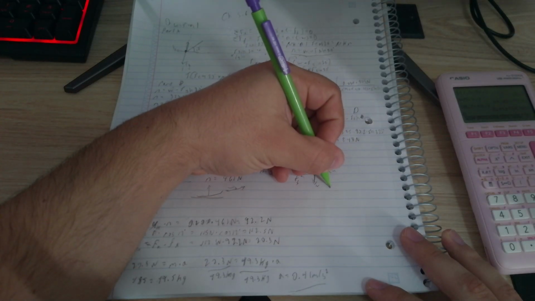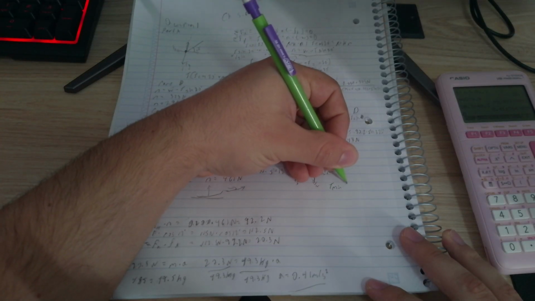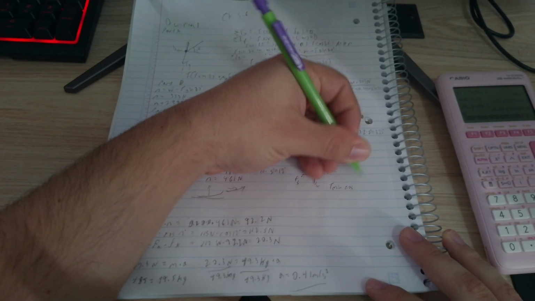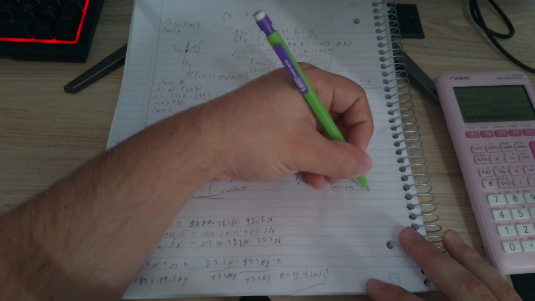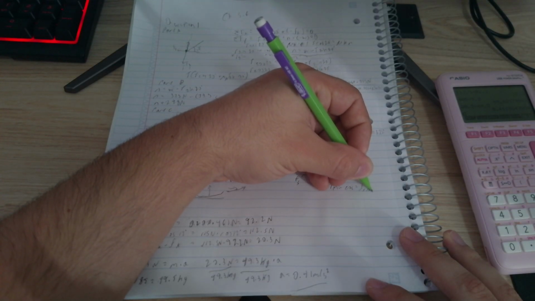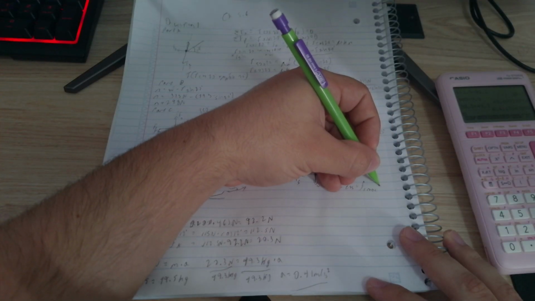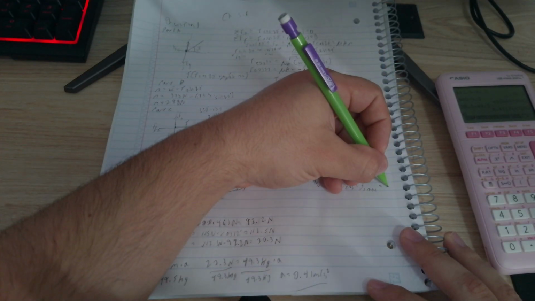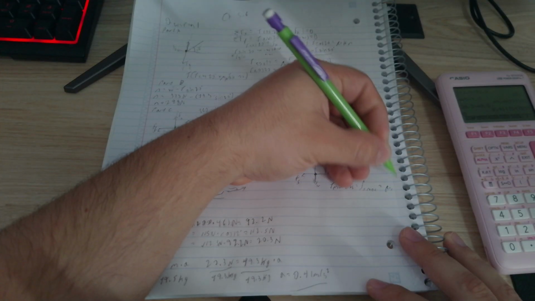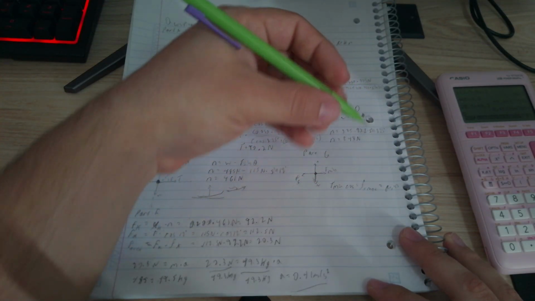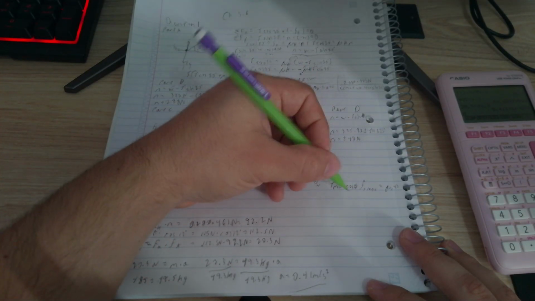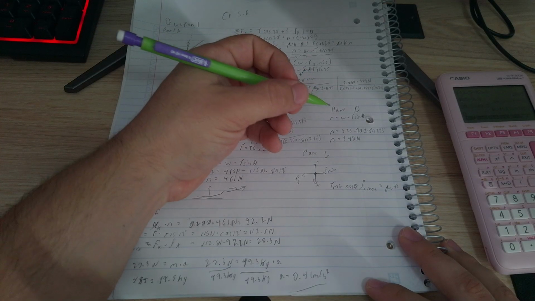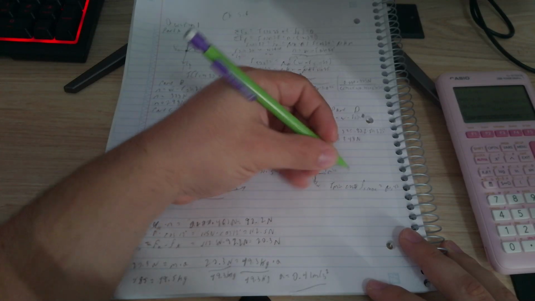We know that tension multiplied by cosine is going to be equal to the maximum static friction, which is also our coefficient times our normal. So it will always be tension times cosine of theta, where we're just figuring out what our minimum tension is.